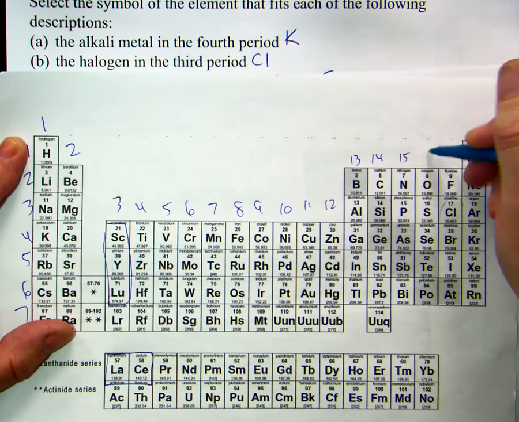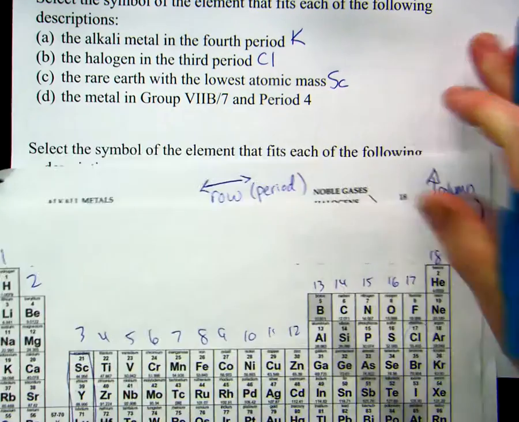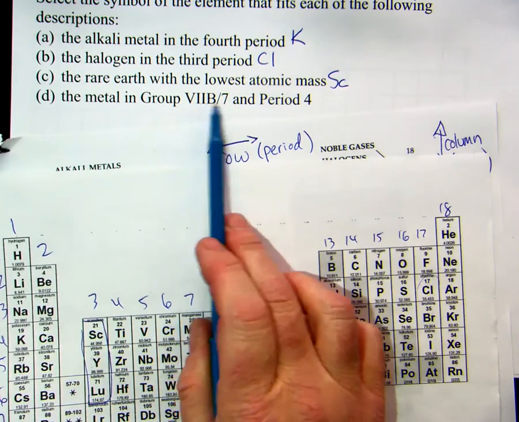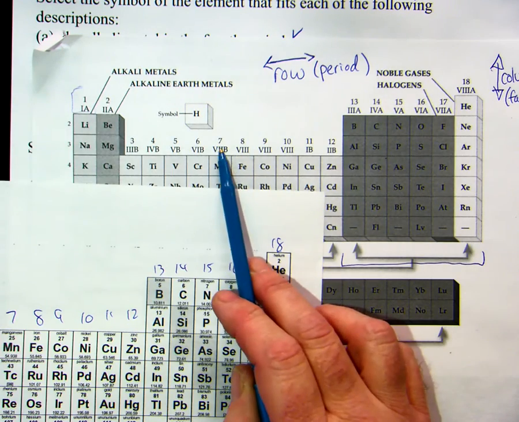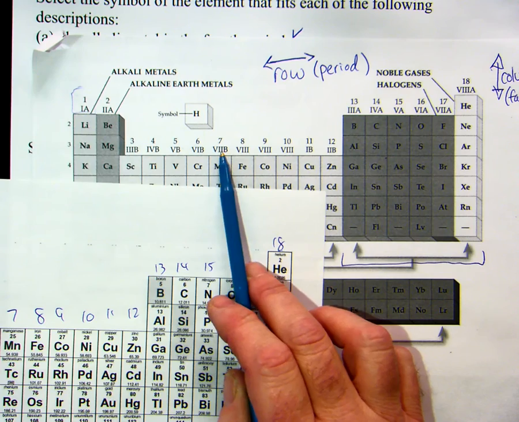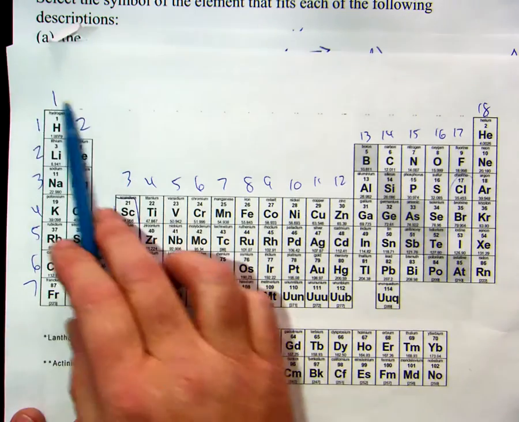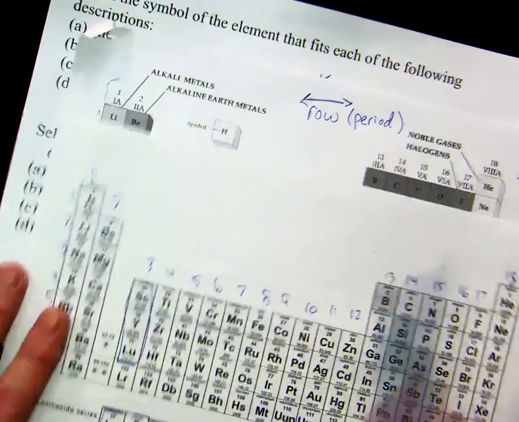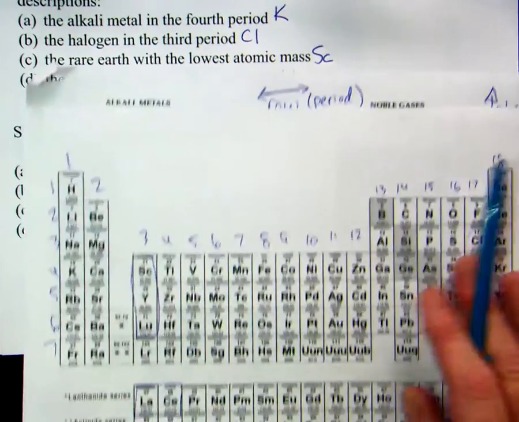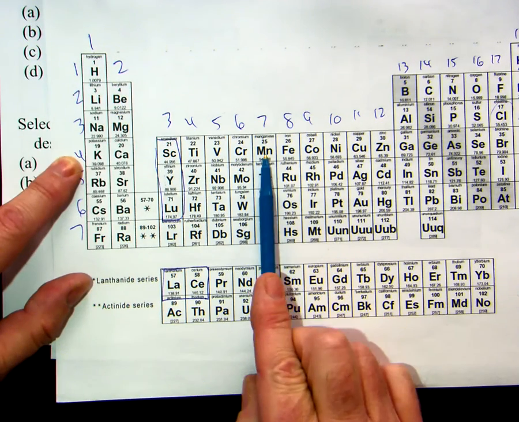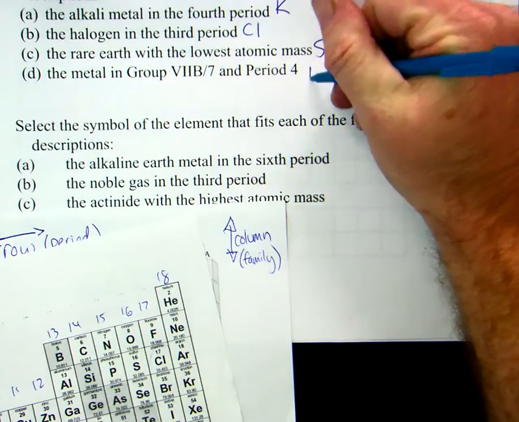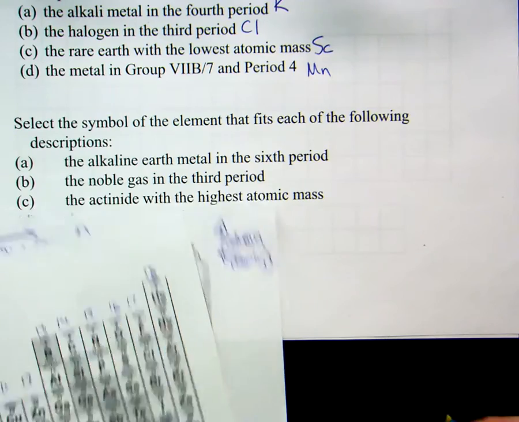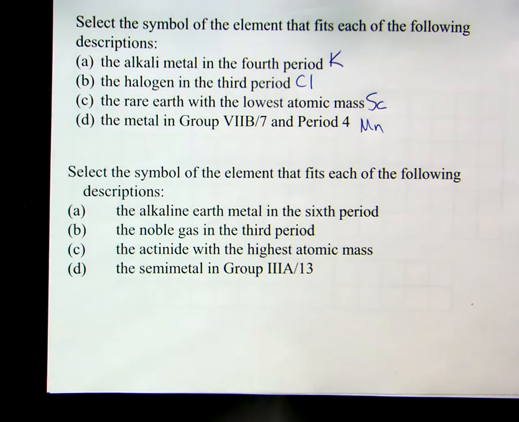And the reason is it's going to ask you questions like what you just saw. The metal in group 7b/7. So ours would be just 7. The old way of labeling the periodic table had the Roman numerals. So I will always give you at least this version. I might give you both the Roman numeral and the regular number. But if it says the metal in group 7 and period 4, here's group 7, here's period 4, the metal would be manganese, Mn. So that's the basic idea there.